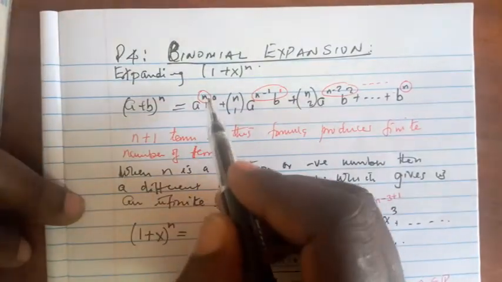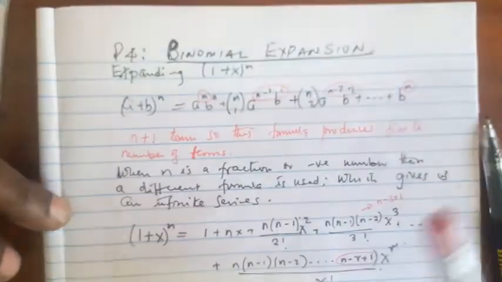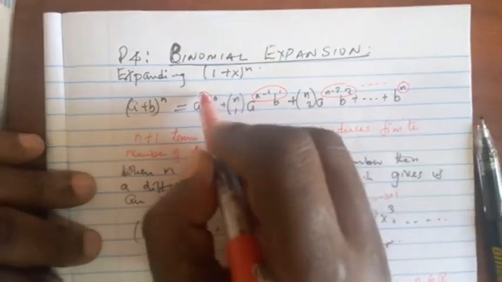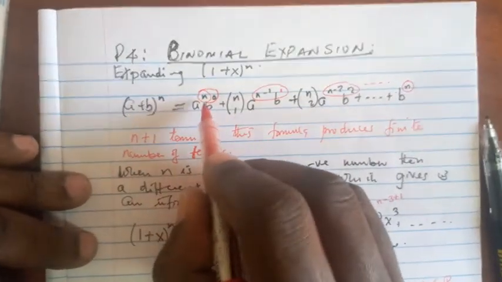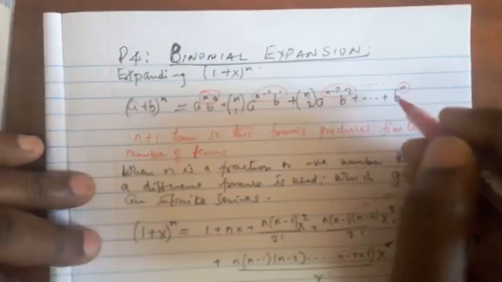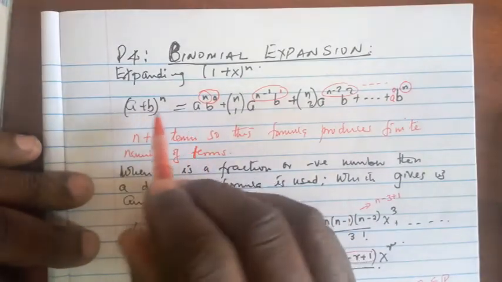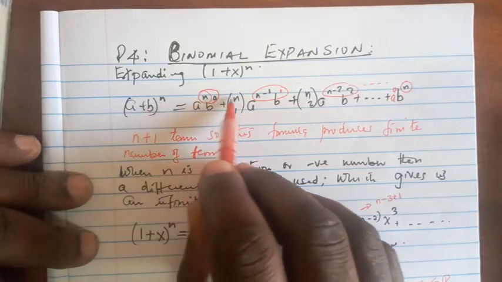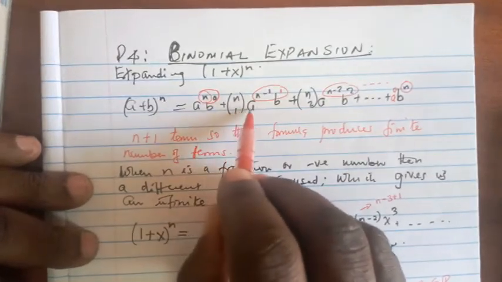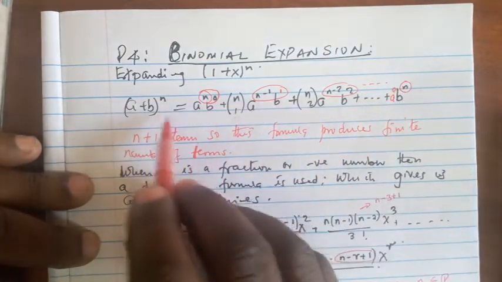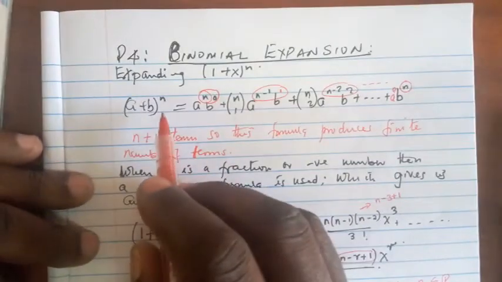One thing I would want us to note is that what I have circled here in red is the sum of the indices. In each and every term, the sum of indices is n. You can see the index of the first term goes n minus 1, n minus 2, until we get to a raised to power 0, the very last term. So the index of the first term starts from the highest and keeps reducing until we get to 0, and the index of the second term starts from 0 and keeps increasing until we get to the maximum. The sum is always n, depending on what n is.